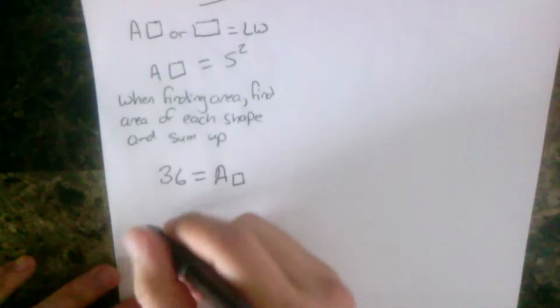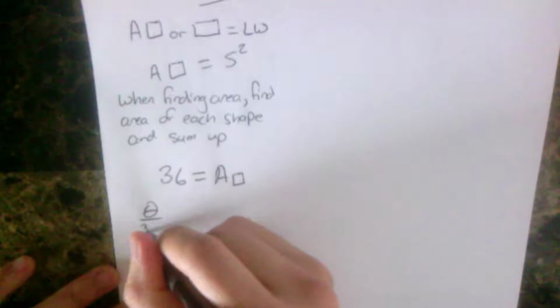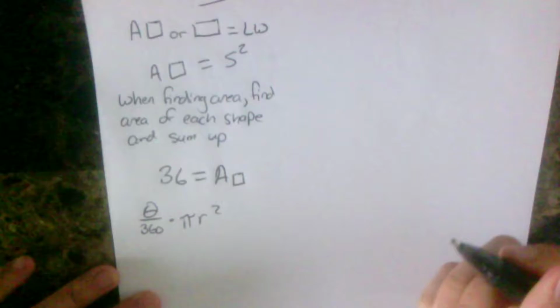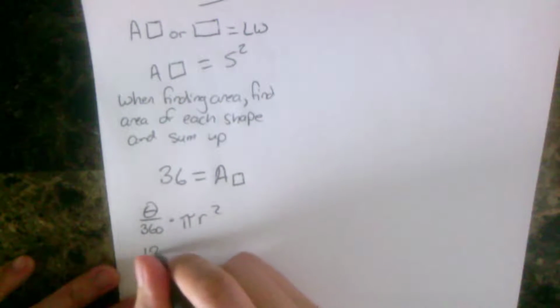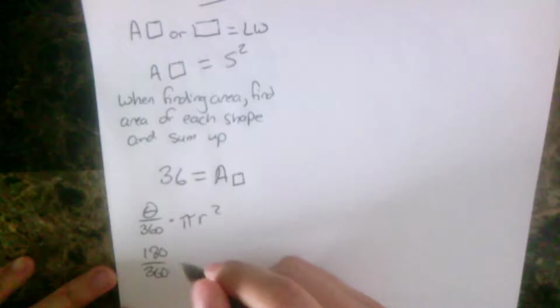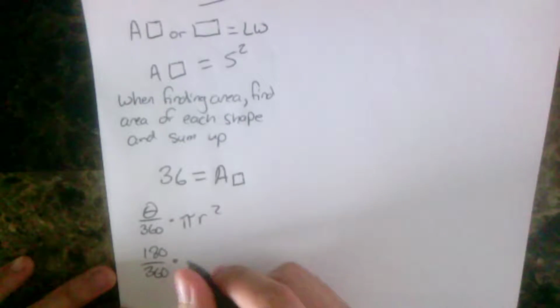So let's find the area of the semicircle. So our theta over 360 times pi r squared. Okay, theta is 180 over 360. And remember, it's a semicircle, so you know this simplifies to 1/2. You could skip this entire step and just write 1/2, but that's up to you.